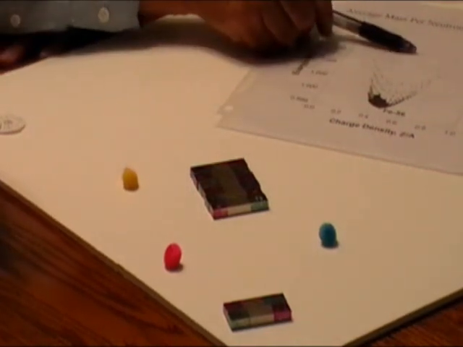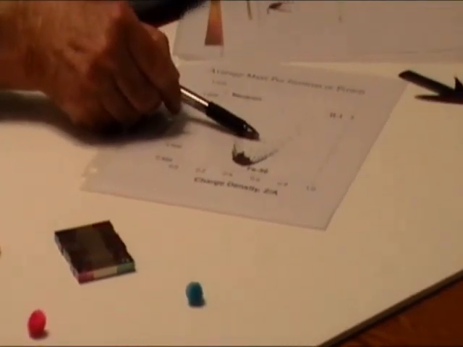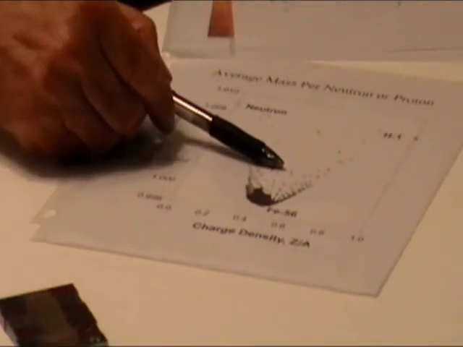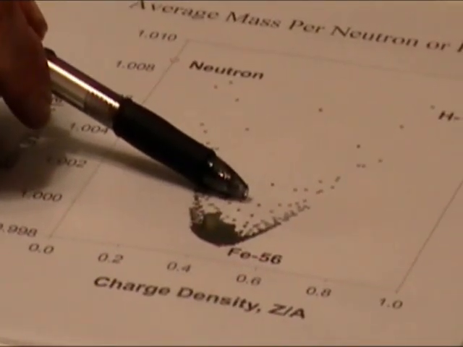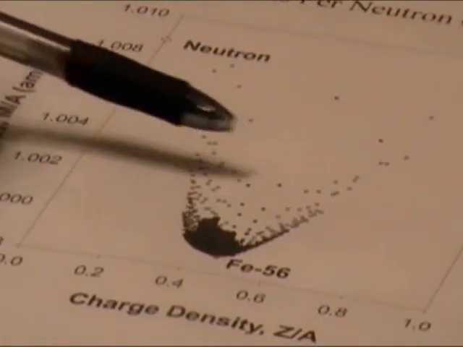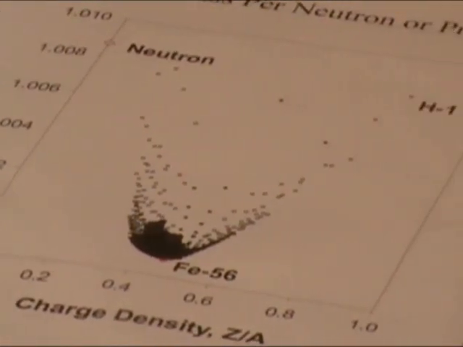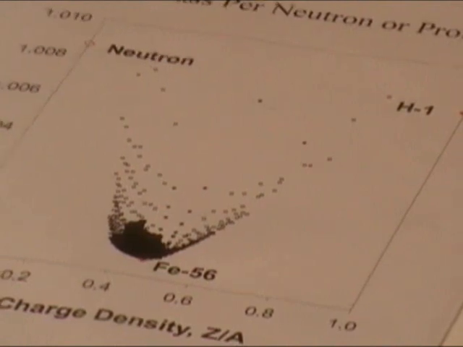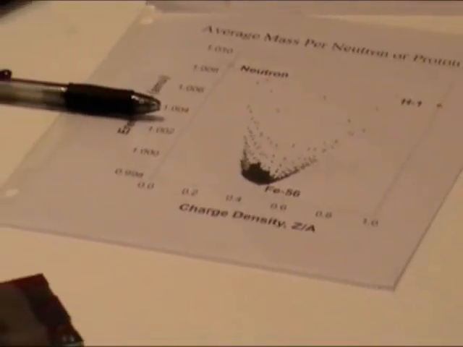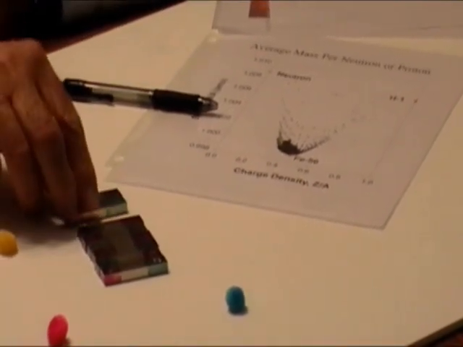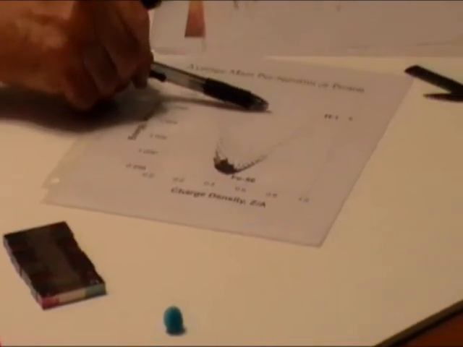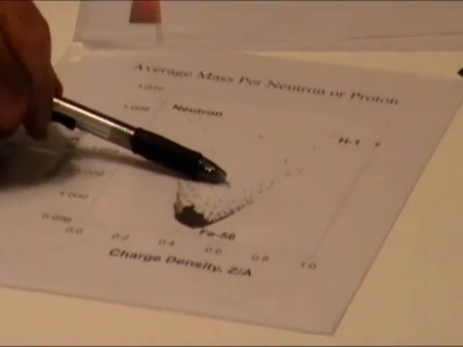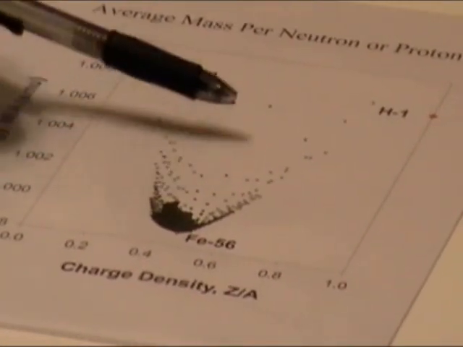So this is deuterium. This point, can you see that one, is helium. This next point is carbon. If you added another helium nucleus to carbon, this would represent oxygen. So deuterium, helium, carbon, oxygen.